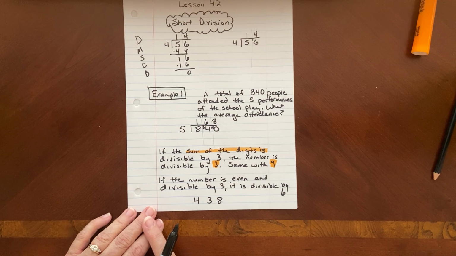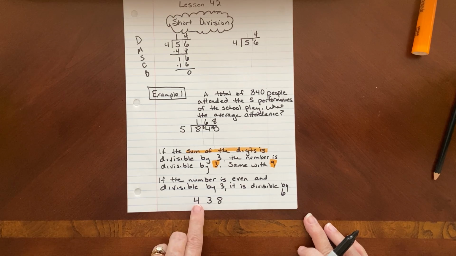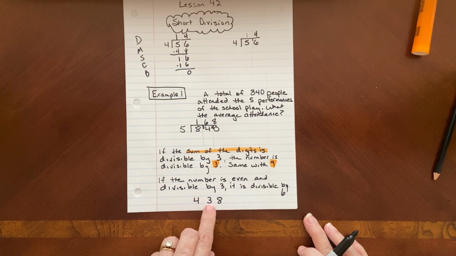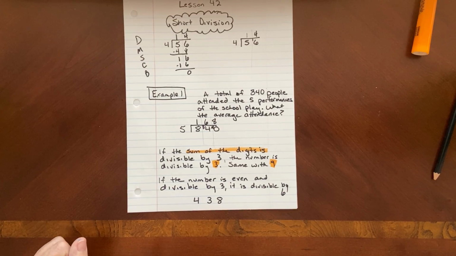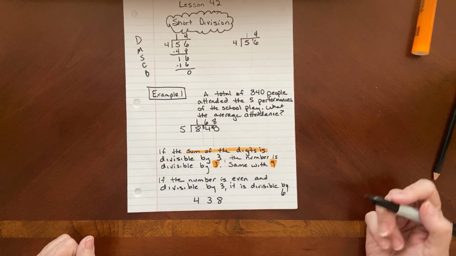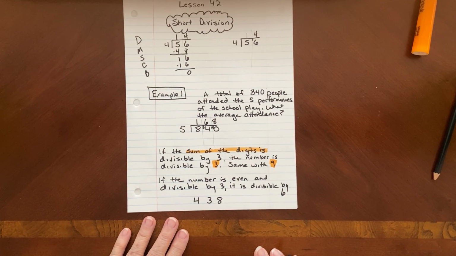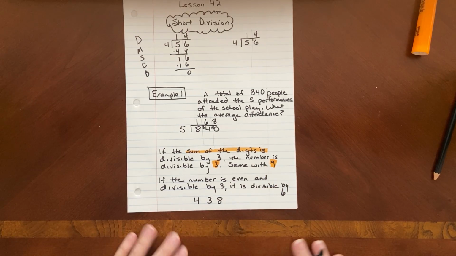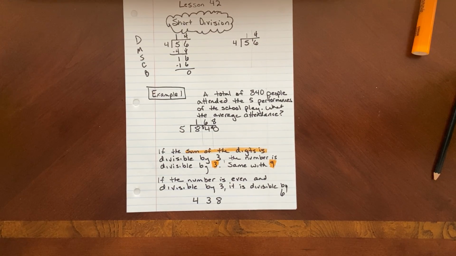If the sum of the digits is divisible by 3, then the number is divisible by 3. So I say, here's my digits, a 4, a 3, and an 8. So if I add those up, 4 plus 3 is 7, plus 8 is 15. I think about 15. Is that divisible by 3? Yes. Right? 15 divided by 3 is 5. So this number is going to be evenly divisible by 3. What about 9? If the sum of the digits is divisible by 9, then the number is divisible by 9. But 15 is not. So it's not evenly divisible by 9.